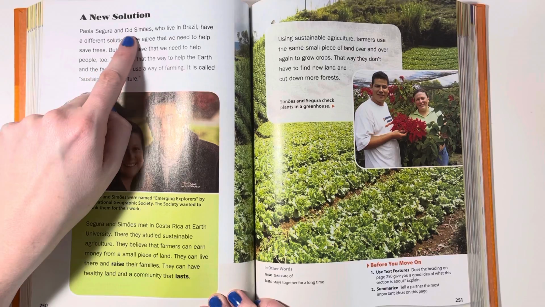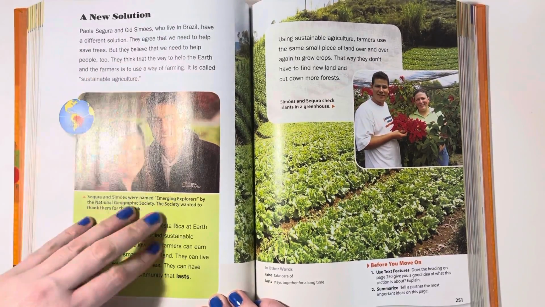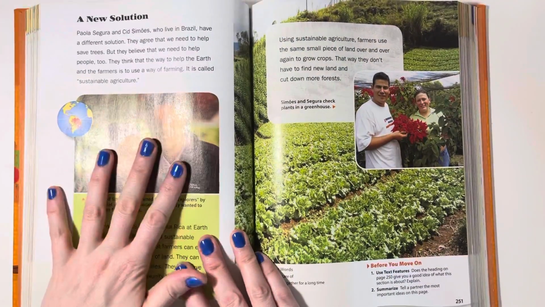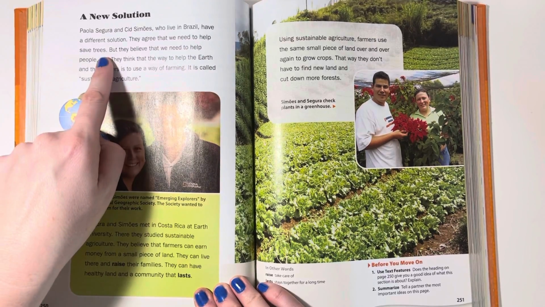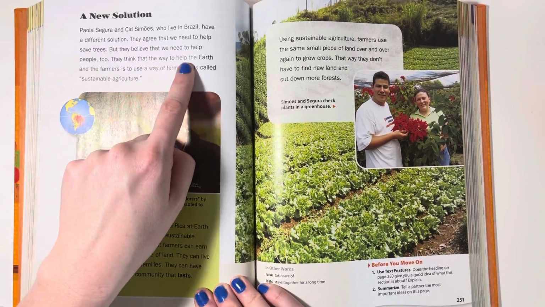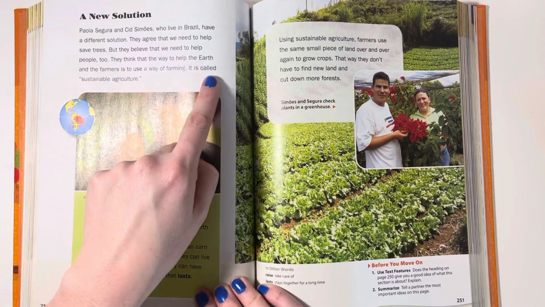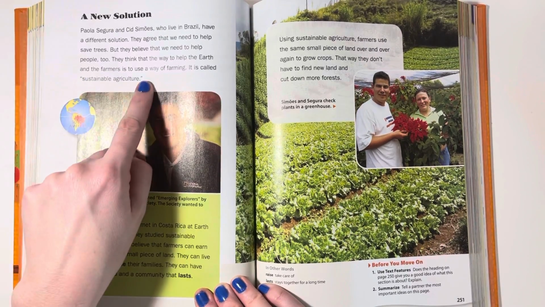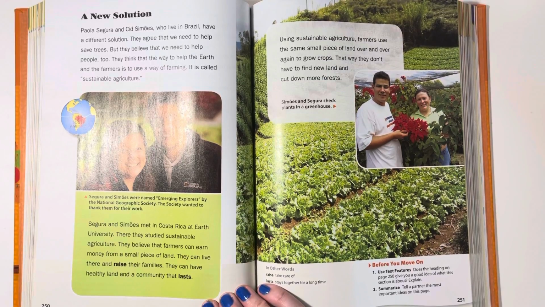Paola Segura and Cid Simoes, who live in Brazil, have a different solution. So over here it said farming must be limited, but these guys are saying, well, we have a different solution. They agree that we need to help save trees, but they believe that we need to help people too. They think that the way to help the earth and the farmers is to use a way of farming. It is called sustainable agriculture. See how it's in parentheses? It's a type or a method of farming, sustainable agriculture.